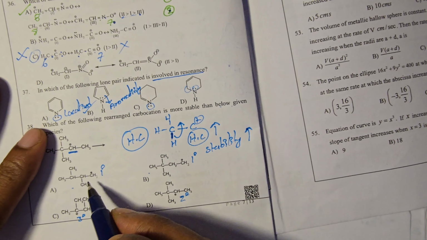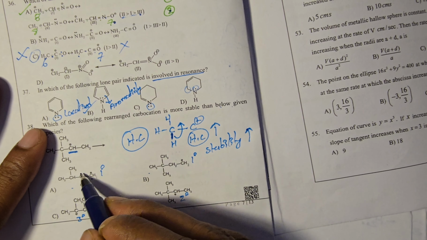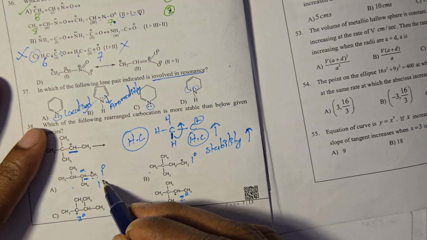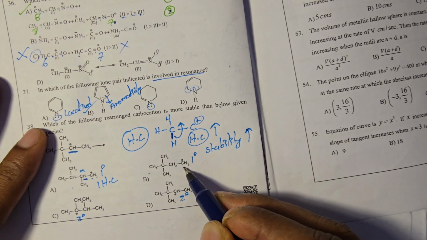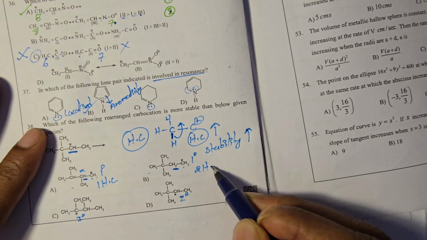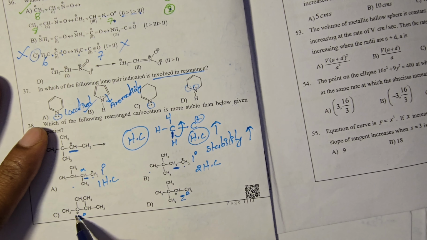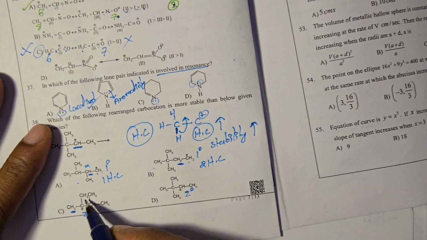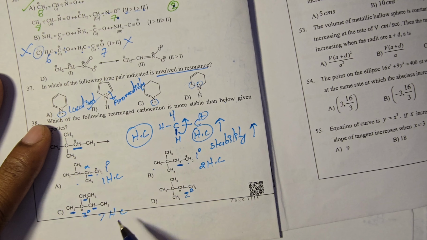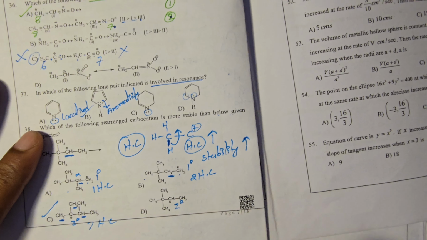Stability increases. This is an sp2 carbon connected with an sp3 carbon. That sp3 carbon has only one hydrogen, so one hyperconjugation structure. This is an sp2 carbon connected with an sp3 carbon. Two hydrogens are available, so two hyperconjugations. This is an sp2 carbon connected with sp3, connected with sp3, connected with sp3. 7 hyperconjugation structures. This is more stable.